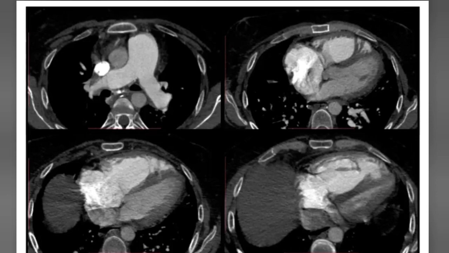You can also think of some of these subtle defects. Let's suppose there's an ASD, so left will go towards right, and that will dilate the entire right system, and eventually leads sometimes to Eisenmenger complex and reversal. So you also need to think about those things.